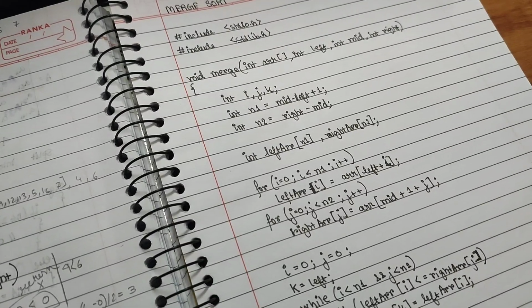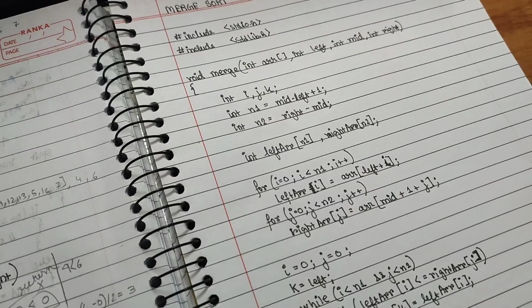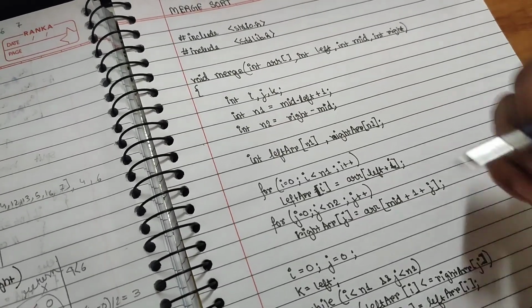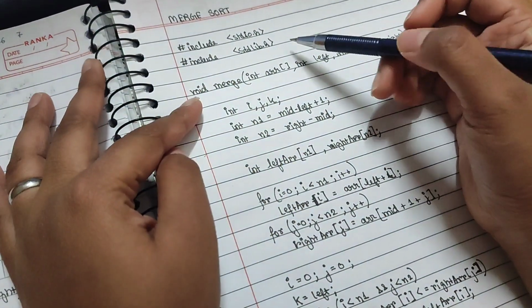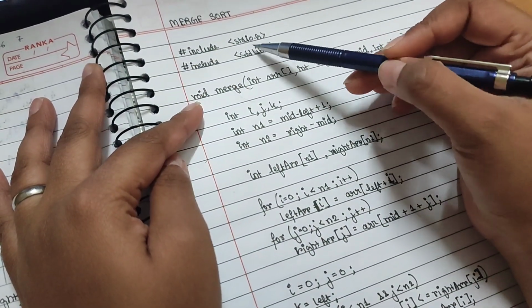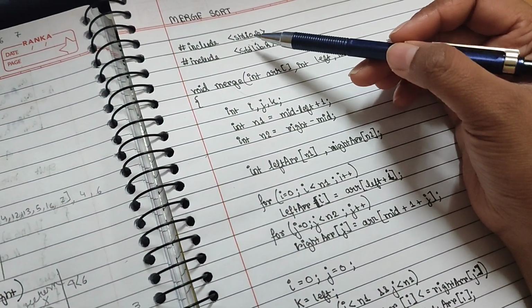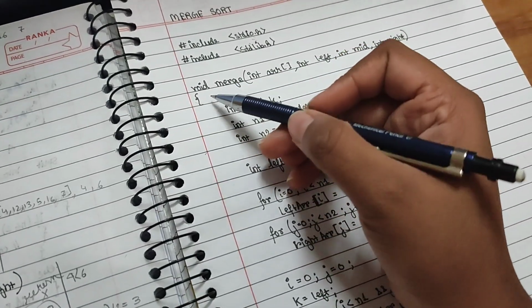Okay, so let's try to understand the merge sort algorithm. It is a divide and conquer algorithm. This code is available on GeeksforGeeks. It's in C. Now we would mainly be working with three functions.